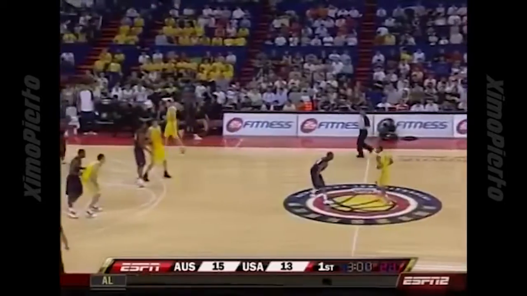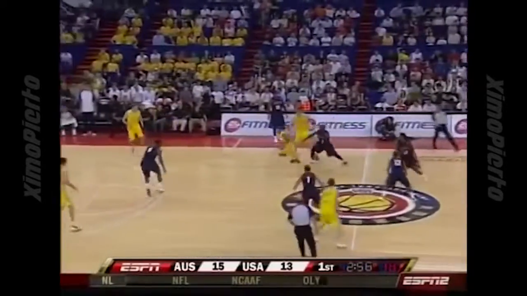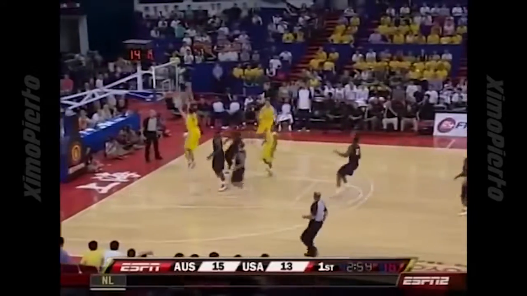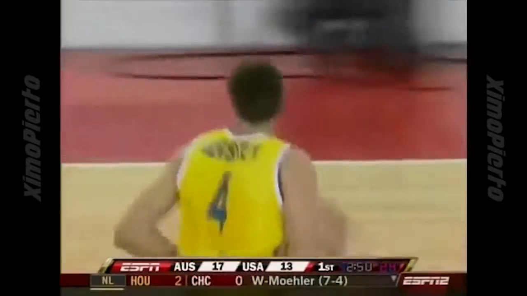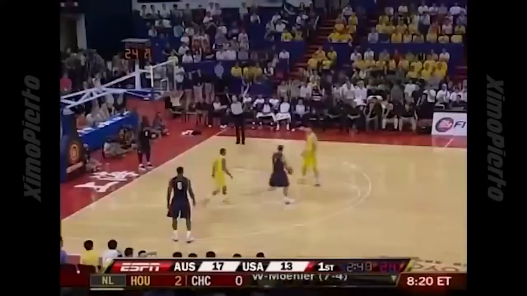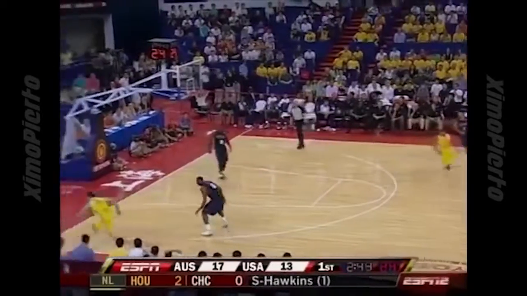Isolation game versus the experience of teams like Spain and Argentina. Chris Bosh knocked it away, recovered by Mills, underneath to Ansey for the flush, and the Aussies by 4. There's an example of Team USA knocking the ball loose with a deflection, but Patrick Mills' quickness was able to recover, and they get 2 points out of this.